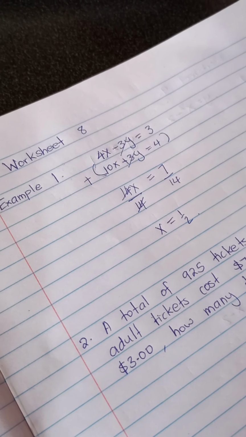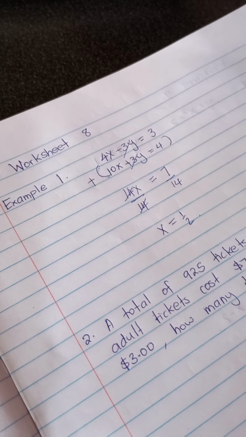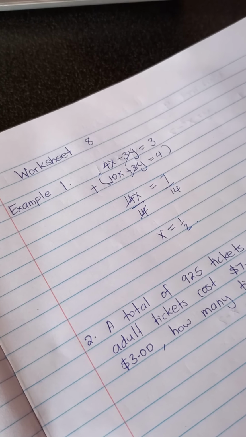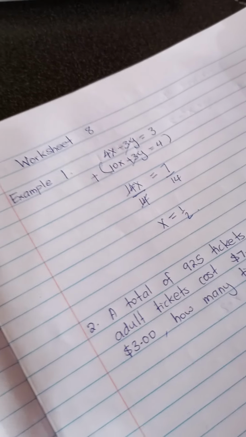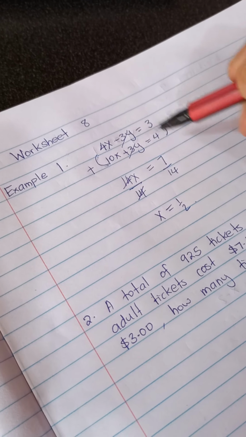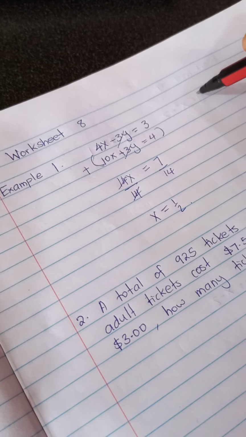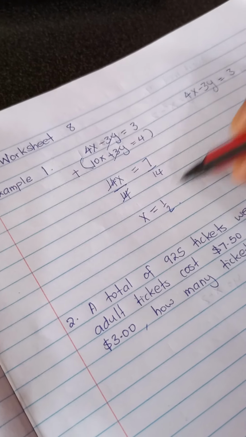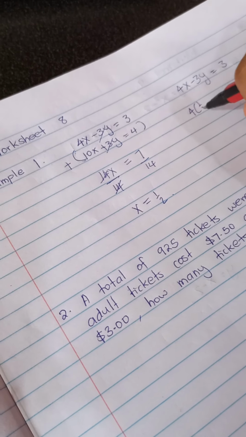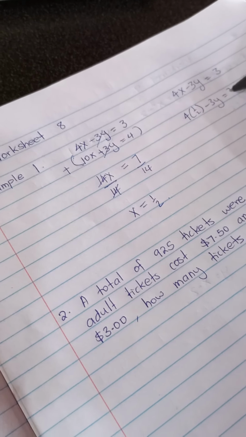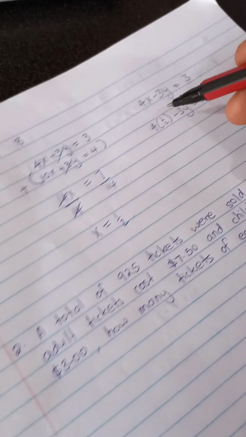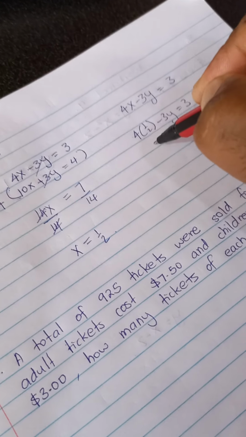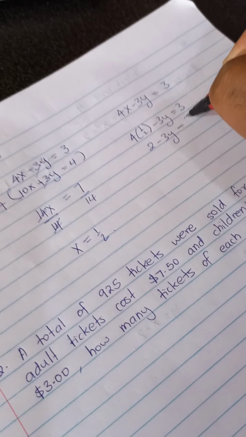So once we have found one of the variables, we can find the next variable using substitution. I am going to substitute the value of x in place of x in any of the two original equations. Let's use the first one. 4x minus 3y equals 3. X is half, so 4 into half minus 3y equals 3. Now in place of half, you can also use the decimal value of it, 0.5. 4 times half is 2. 2 minus 3y equals 3.